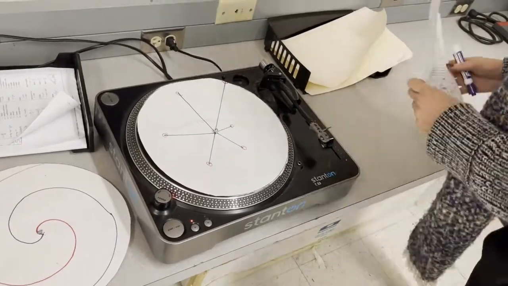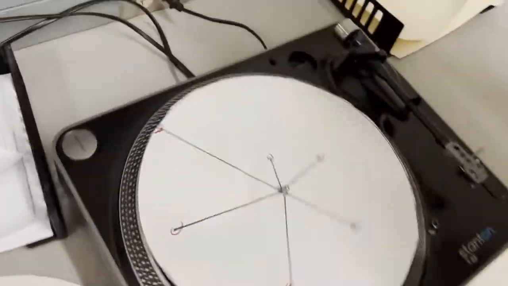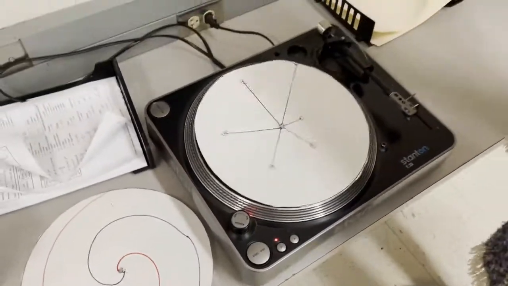So push the button. Okay, so start. So there's the point on the edge. That's actually a good way to put it.